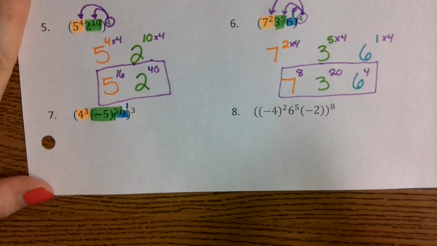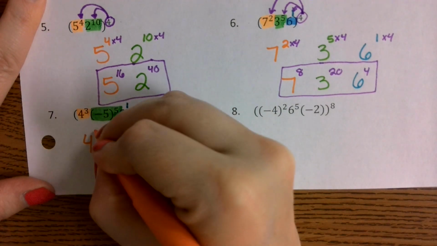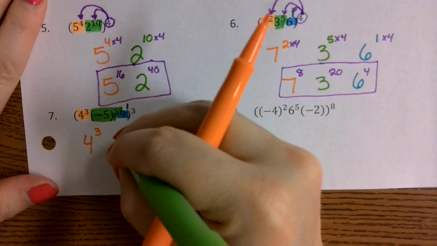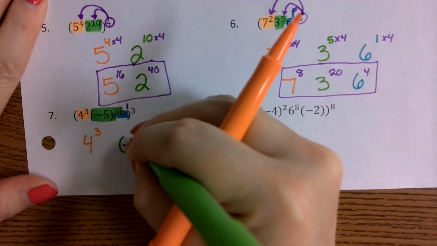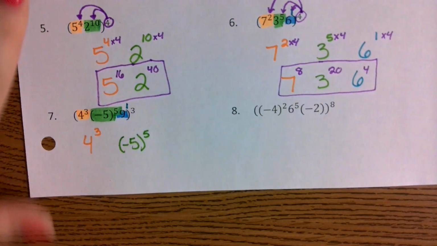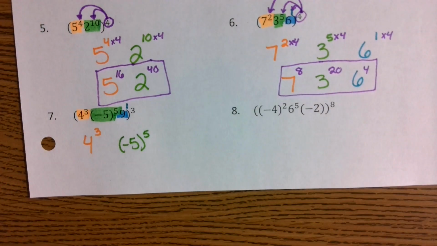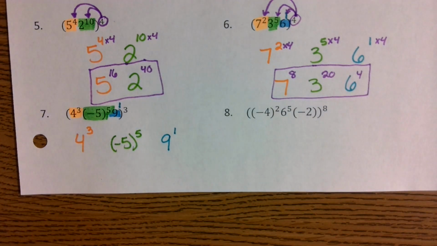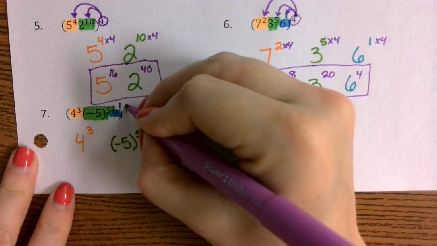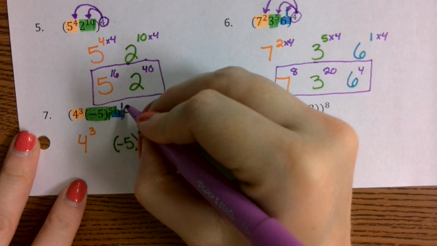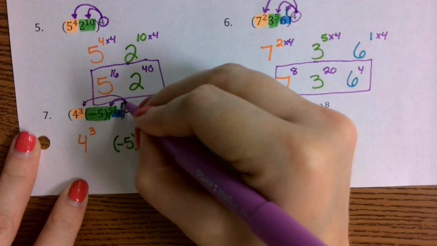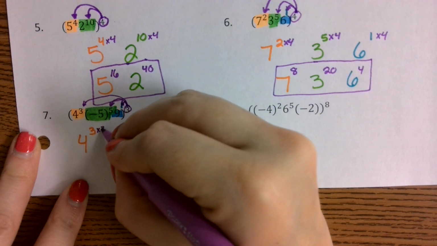Okay? So we have 4 to the third, negative 5 in parentheses to the fifth, and then 9 to the first, and each one of these is going to get multiplied by that 3 that's on the outside. 3 times 3, 3 times 5, and 3 times the 1.